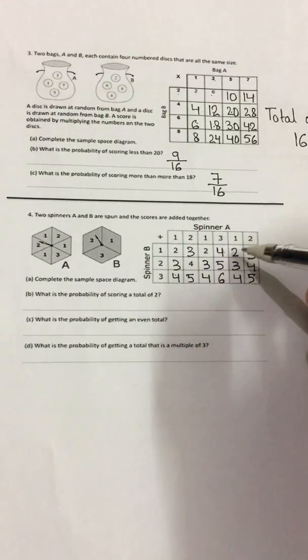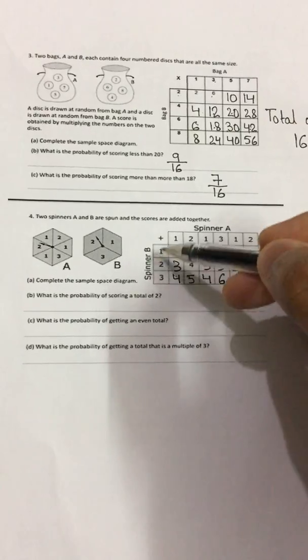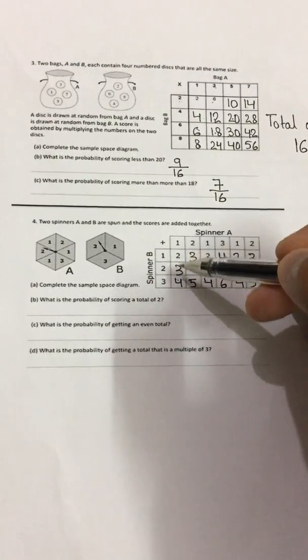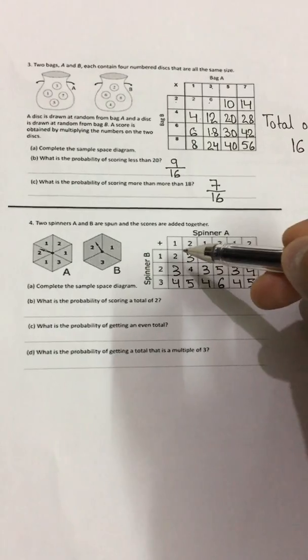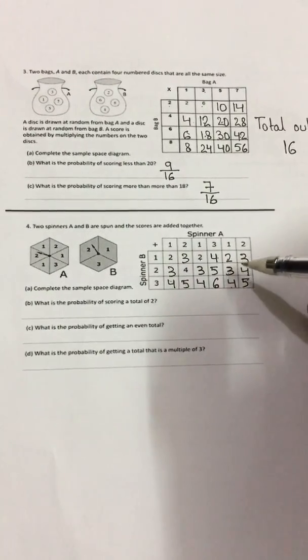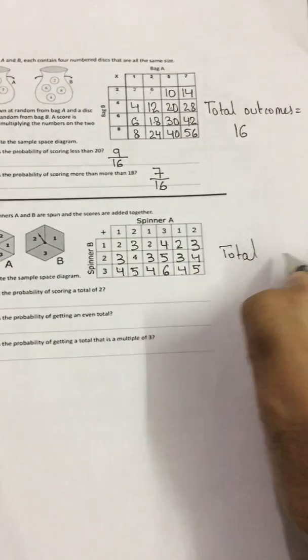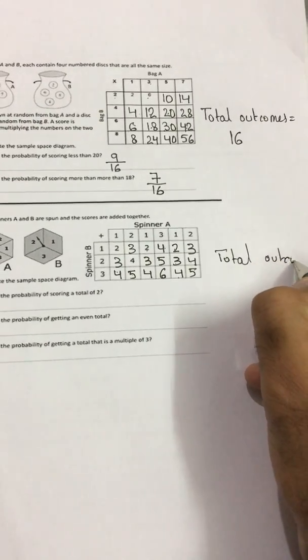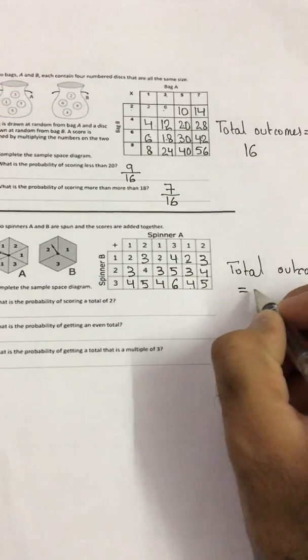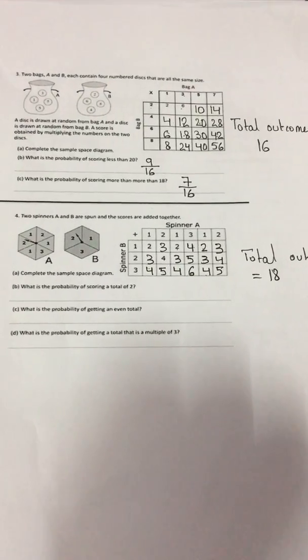So how many are my total outcomes? Oh no, I don't have to count this. I just have to count the numbers which are inside my sample space. 1, 2, 3, up to 18. So my total outcomes is equal to 18, because spinner B has 3 numbers and spinner A has 6, and 6 multiplied by 3 is 18. My total outcomes are 18.